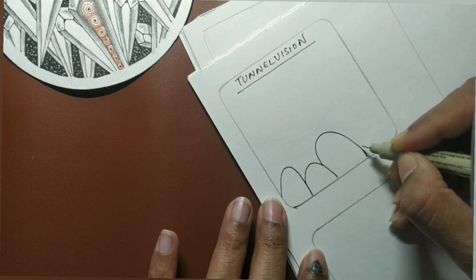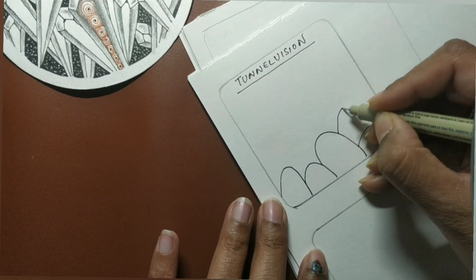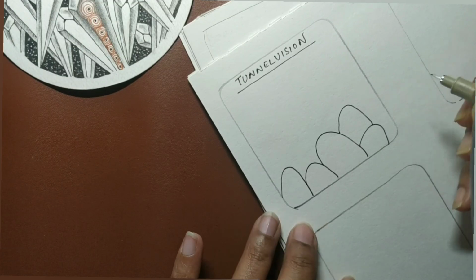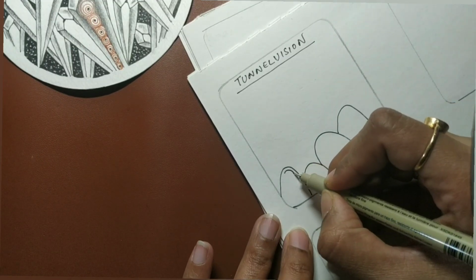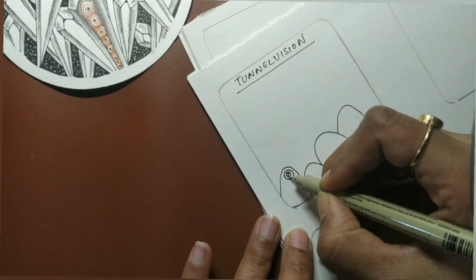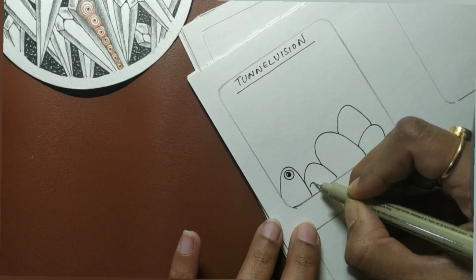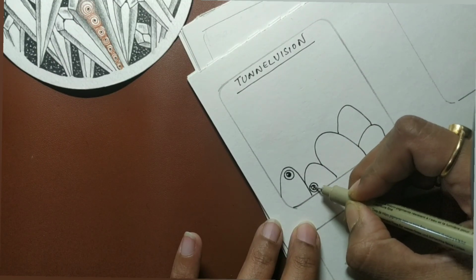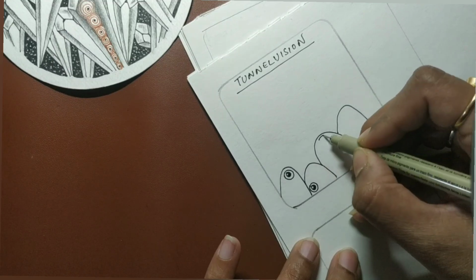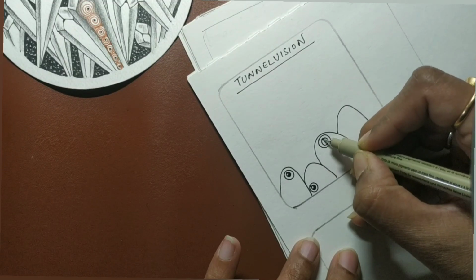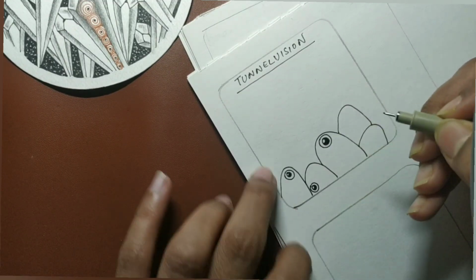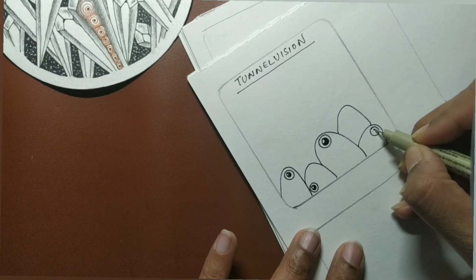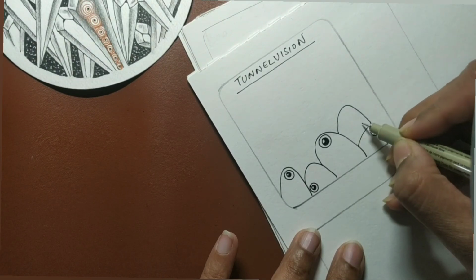You can draw these humps in any fashion, one over the other, anywhere, any kind of a space. And then you have to insert these caviars inside it. Again, you can insert it anywhere. So it's not a rule that you have to draw it here only. So I'm going to place it somewhere, sometimes at the top, sometimes here, sometimes probably here.